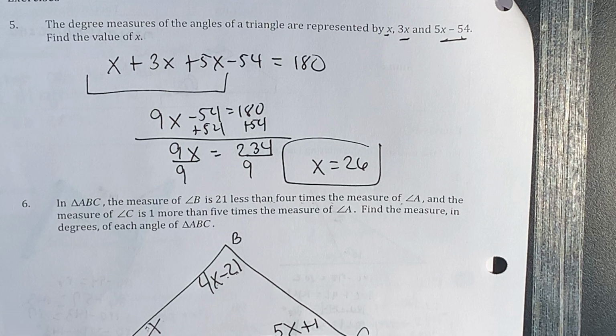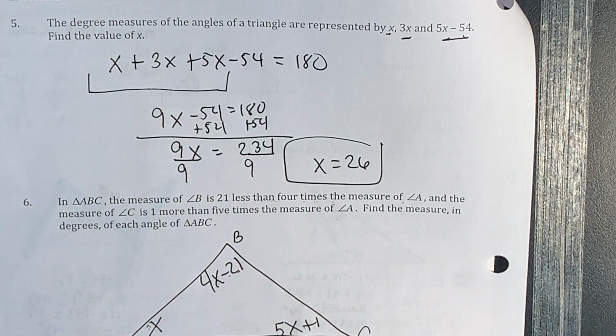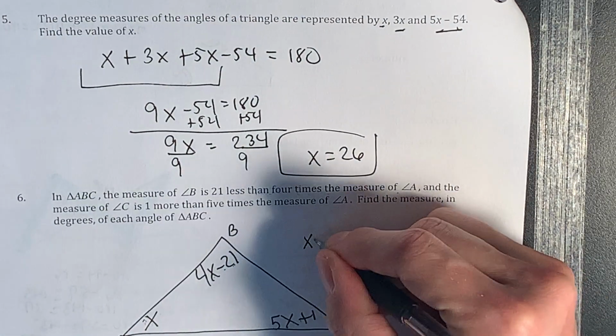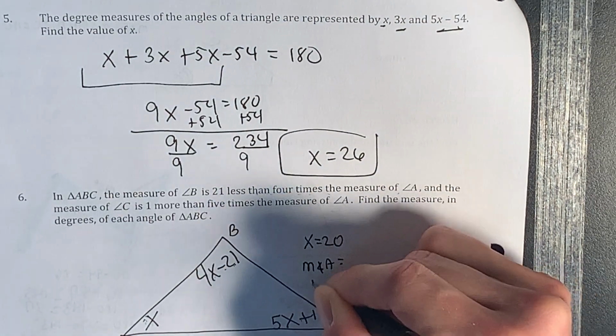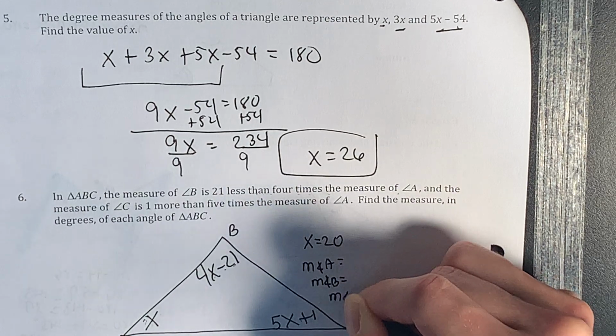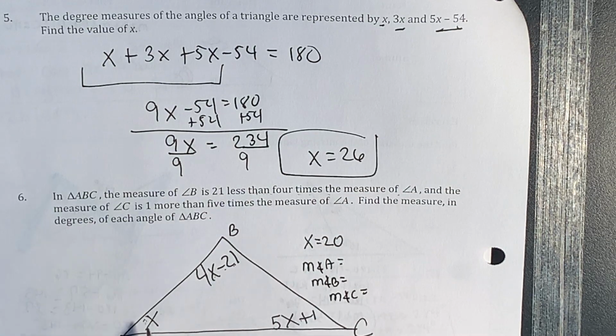Okay, you are going to finish this one on your own. You're going to use the triangle sum theorem. You're going to add these together and find x. When you're done, you should get x equals 20. Now, I asked you to find the measure of each angle, so you have to find the measure of angle A, angle B, and angle C. Once you get your x value, you're going to substitute it back in for the x for A, then substitute it back in for the x for B and solve for B, and substitute the 20 in here for the x and solve for C.